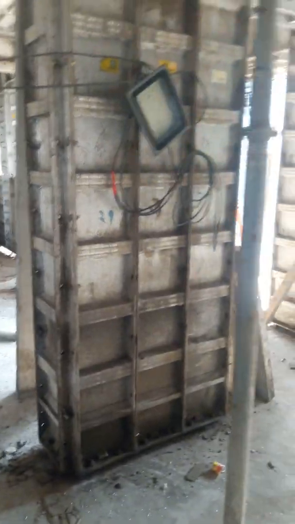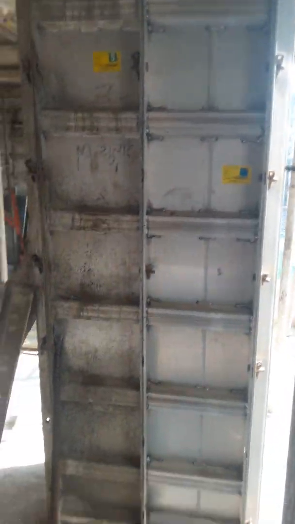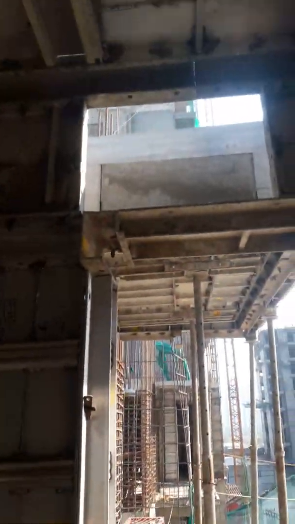This column is where we have the Maiwan shuttering. You can see it can be called a shear wall as well, because one of its dimensions is quite high, and this is also another column. You can see the beam.